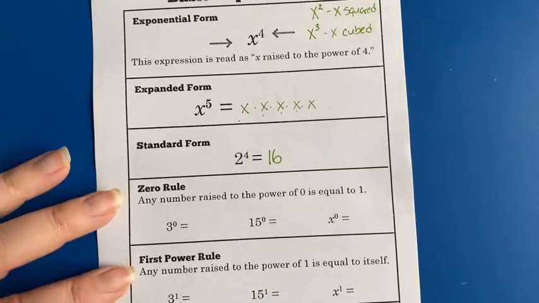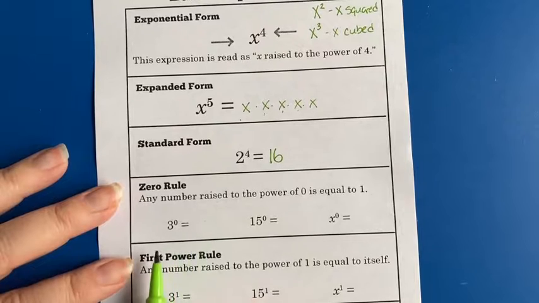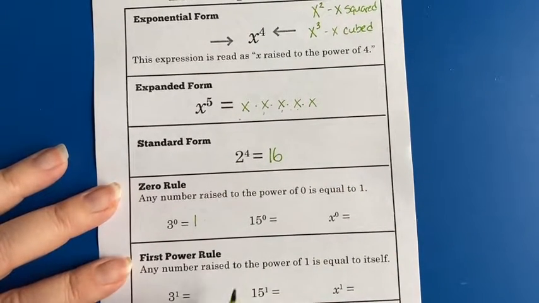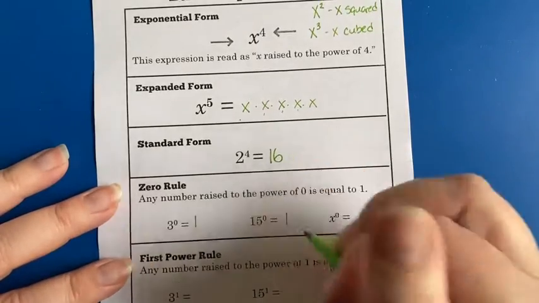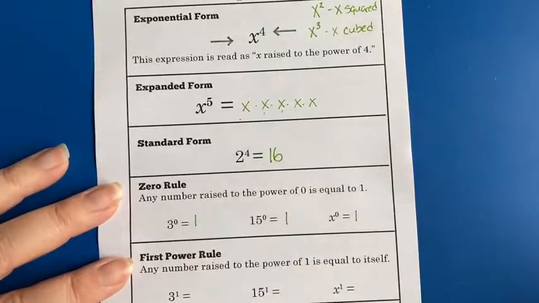The 0 rule, I love this rule. Any number raised to the power of 0 is just equal to 1. So 3 raised to the power of 0, 1. 15 raised to the power of 0, 1. Any number you can think of raised to the power of 0, always 1.